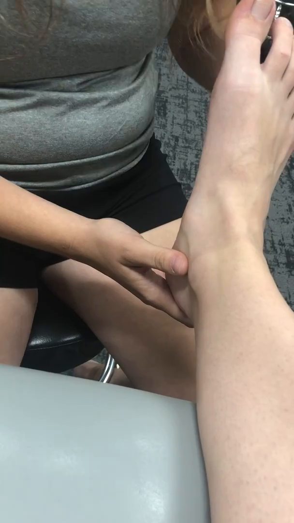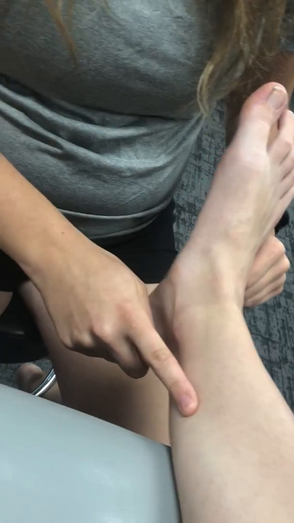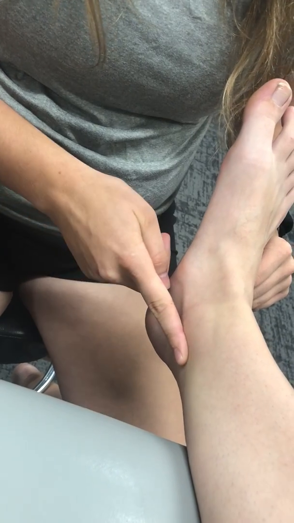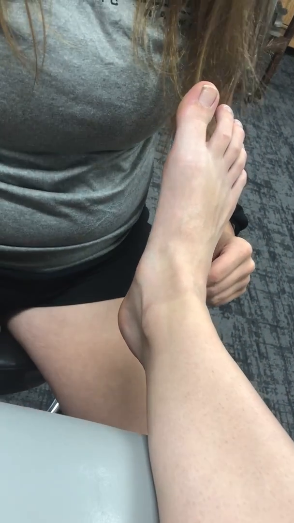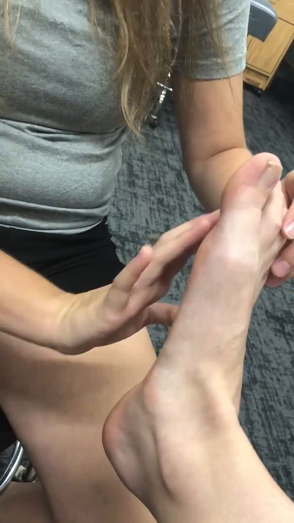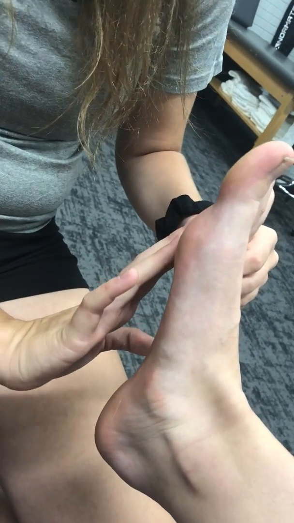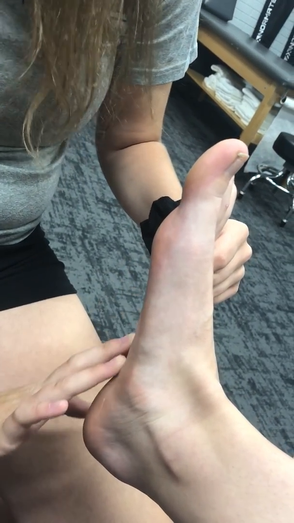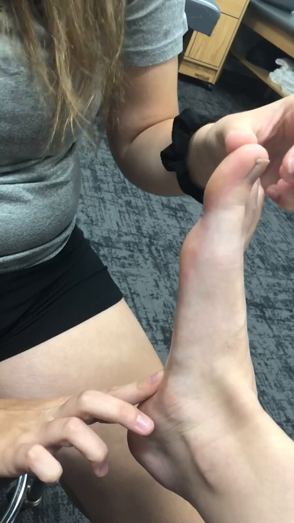Tibialis posterior tendon. The tibialis posterior runs here behind the medial malleolus and down to the navicular. Flexor digitorum longus tendon. The flexor digitorum longus are the tendons that run from the 2nd through 5th metatarsals down. And then flexor hallucis longus. The hallucis longus goes from the big toe down.